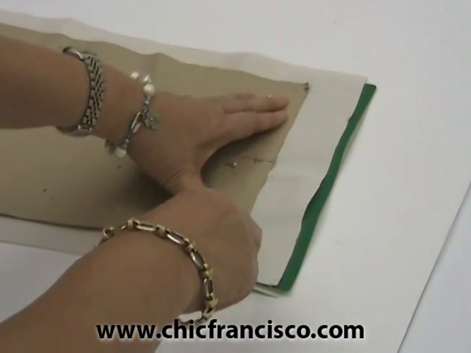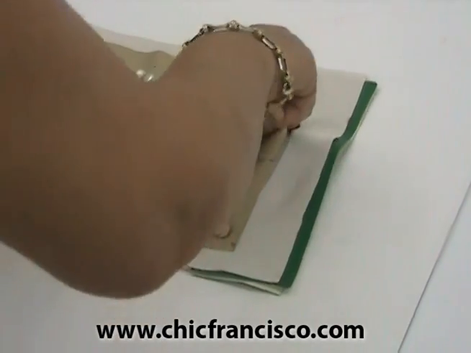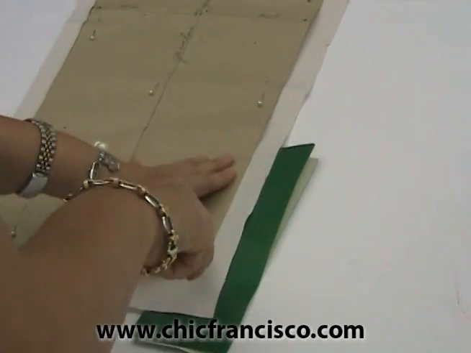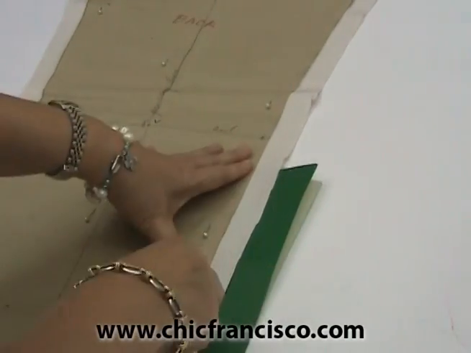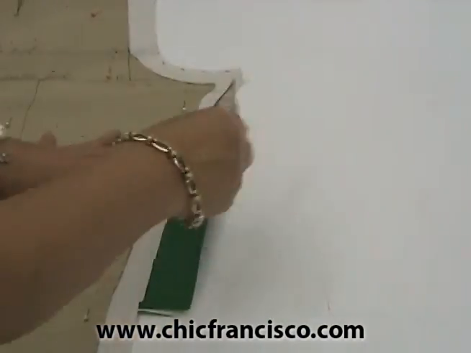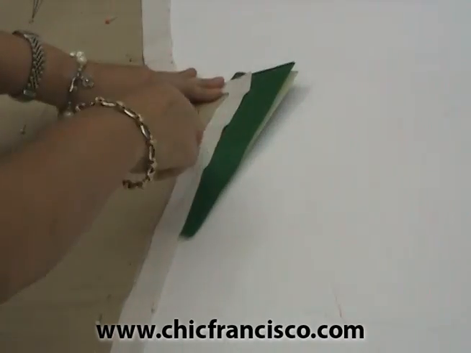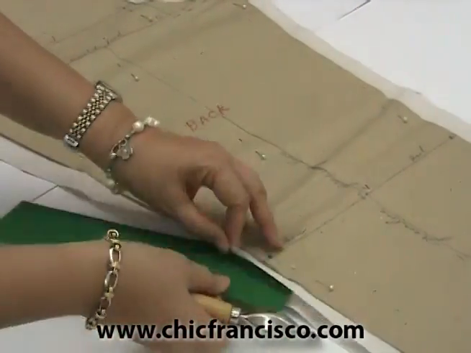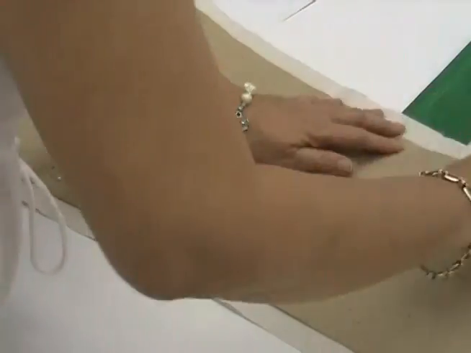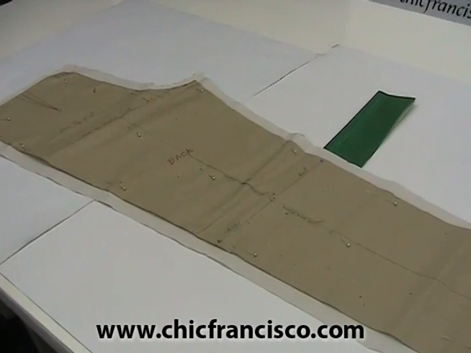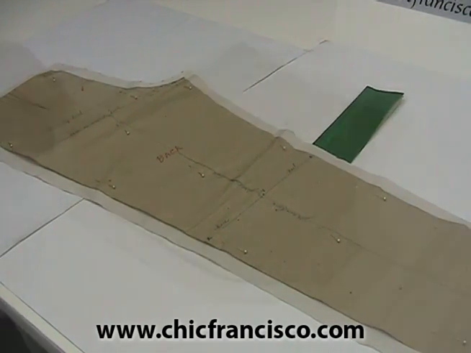Now I will be tracing the fold of the bottom of the pants. Now I will be tracing the inseam of the pants. Okay, now I will mark the knee level. Okay, we have finished tracing the sewing lines of the back pattern of our pants.